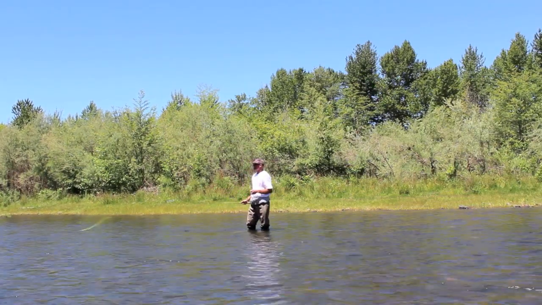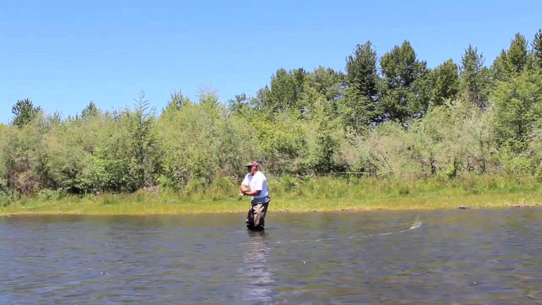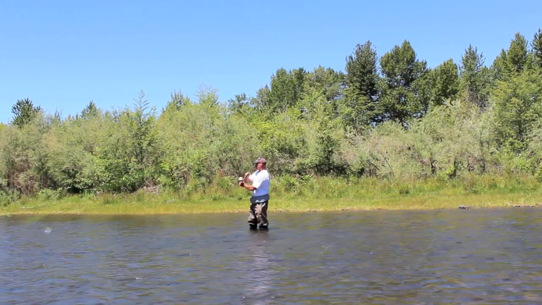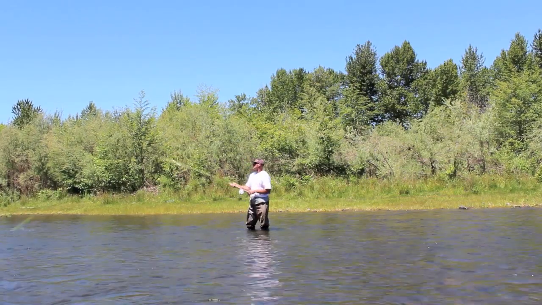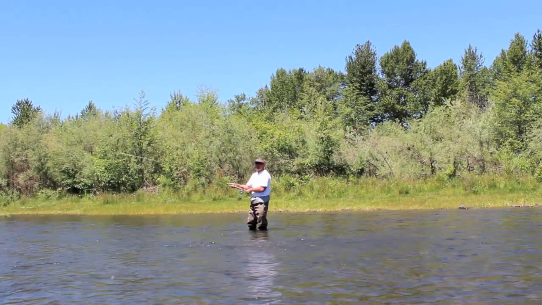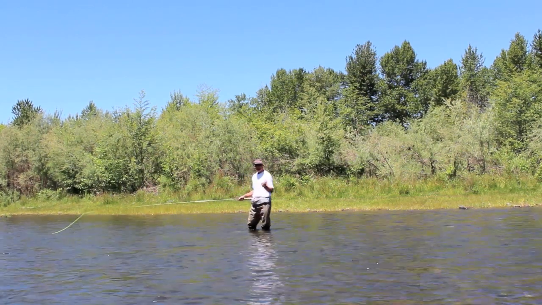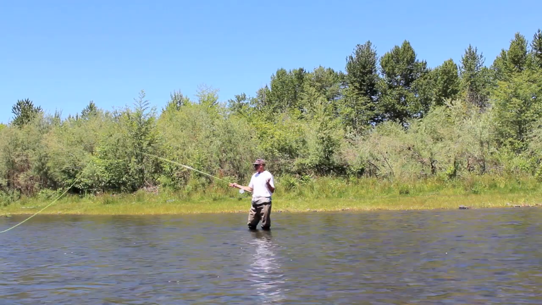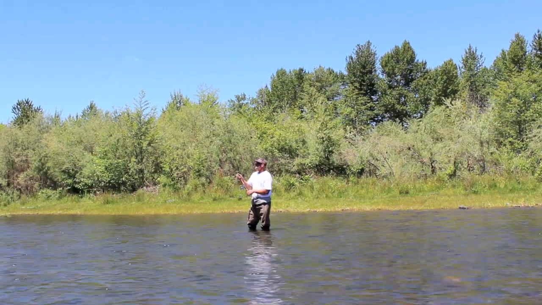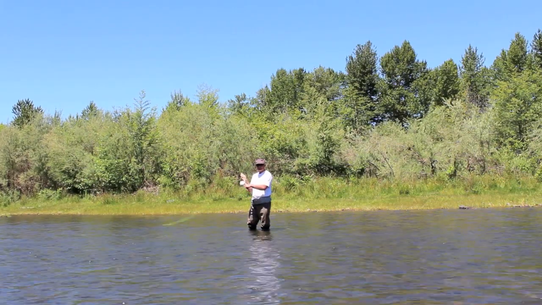Two, I also want you to notice that my tear stroke is not this aggressive ripping of the line off the water. I'm not vigorously ripping my line off the water in an attempt to load my rod. That's the beauty of today's lines. We now have these short, compact heads that sufficiently load our rod with a nice fluid sweep around.